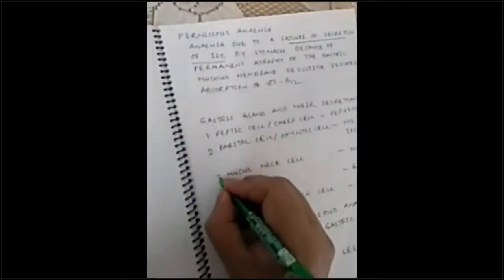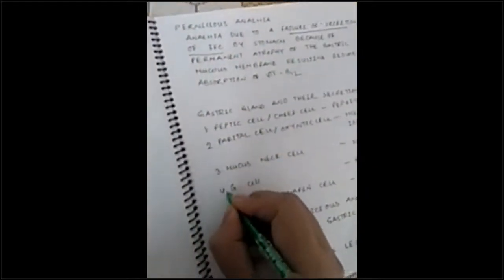Next one is the mucus neck cell, then the G cell, and the last one is the enterochromaffin cell. These are the cells of the gastric gland. Okay. And what do they secrete?